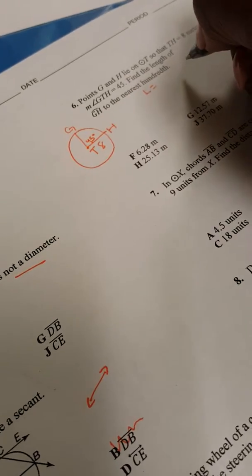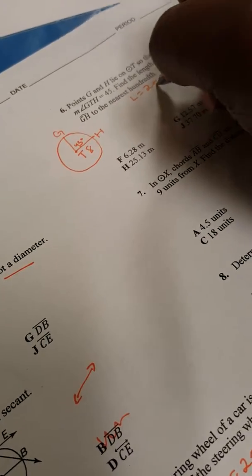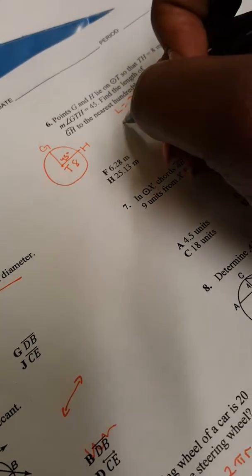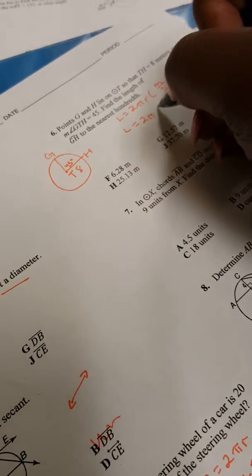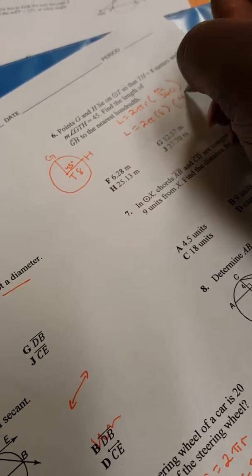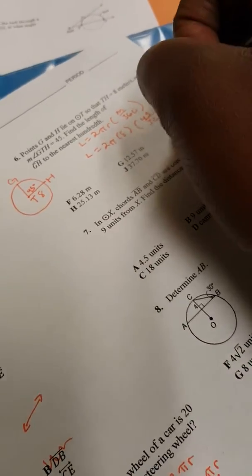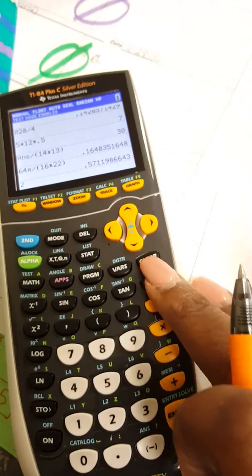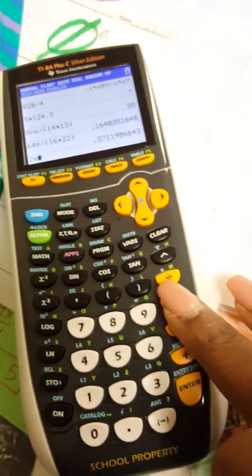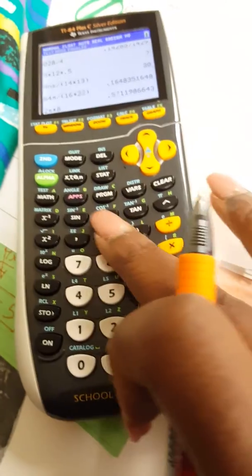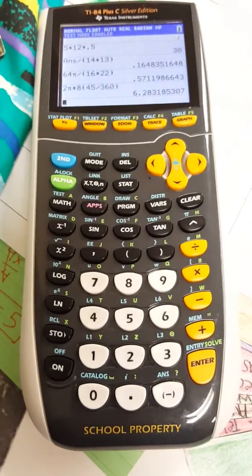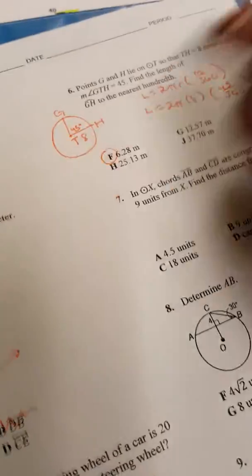So the length of an arc is 2 pi R times M over 360. And my radius is 8, and my M would be 45. Okay, so I put that all in the calculator. 2 pi times 8 times 45 divided by 360, and that gave me 6.28, which is this.